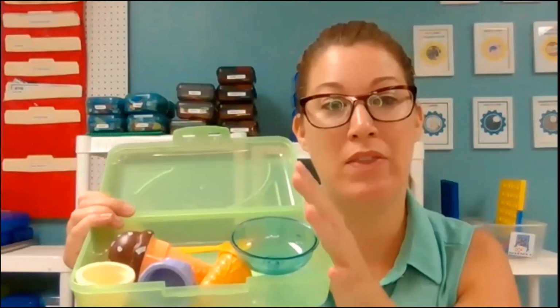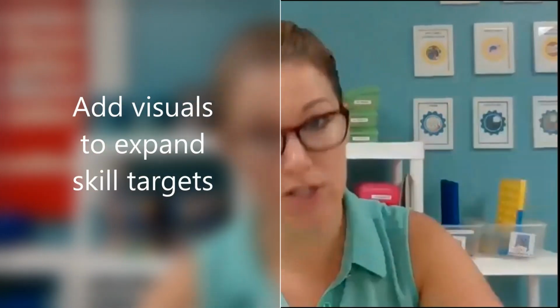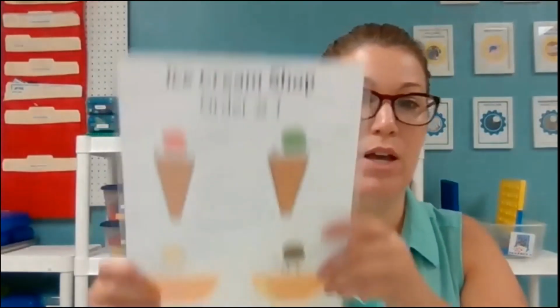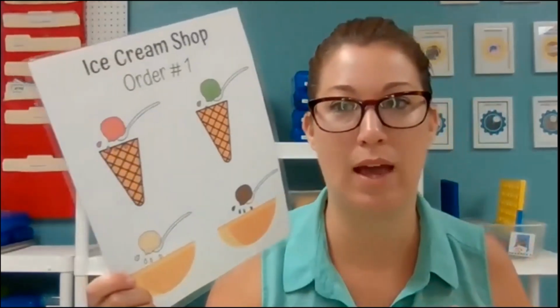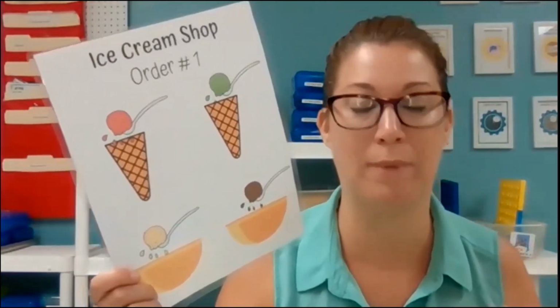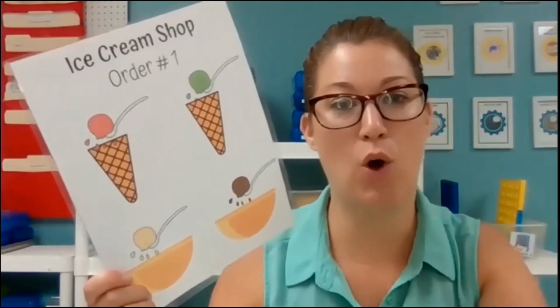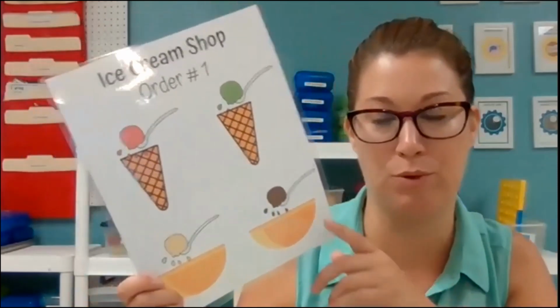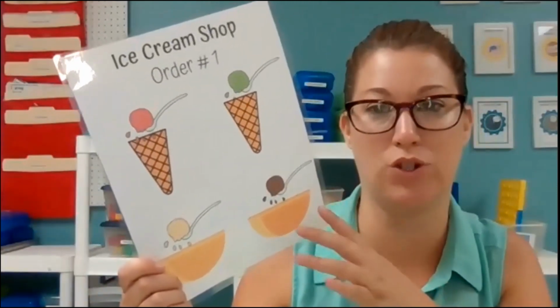So we've expanded upon this activity by adding visuals to it. If you are interested in this, stay tuned to the end of the video. I'll show you how you can access those downloads. So here's an example of a visual that we have created, ice cream shop, order number 1. Each participant has their own kit. There are several different ways to play this, and again, stay tuned, I'll help you through that. I'm just going to give you the brief description here.